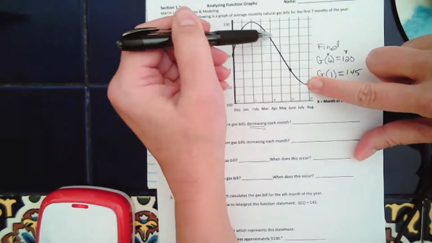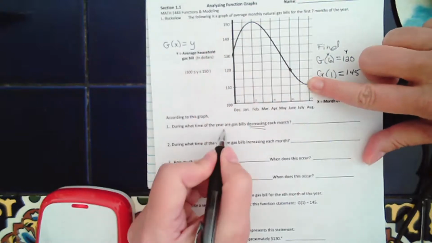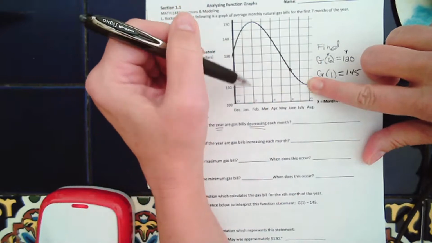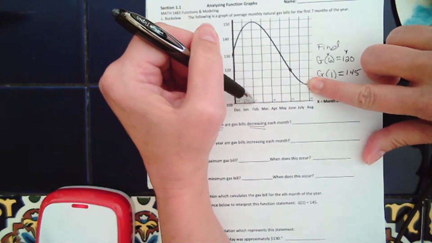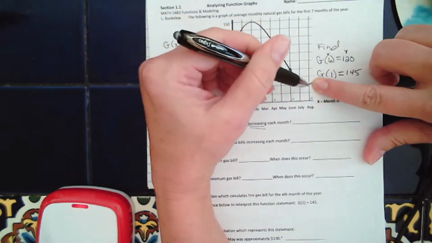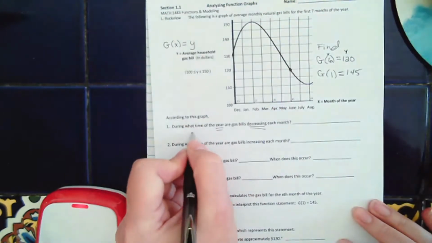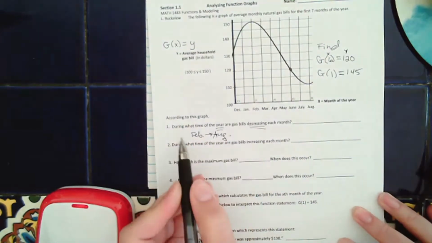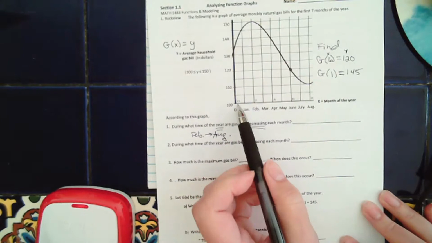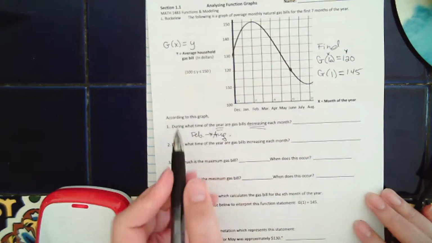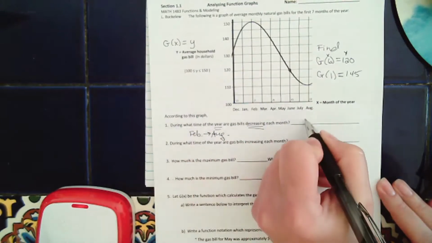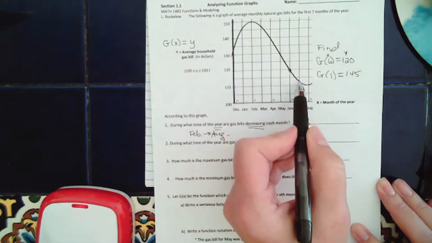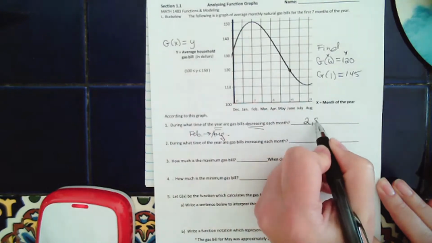So that's what decreasing means, as you move from the left to the right. So when they talk about what time of the year, that means for what x values. We said earlier it peaks at February, which is an x value of 2, and drops from February to August. So in terms of answering the question, it's from February to August, right? That's the interval, that time of year. But we want to use the x value notation according to the graph. So February represents an x value of 2. So I'm going to write 2 is where it starts. After 2, it falls until we get to month 8, and then it starts to rise again.